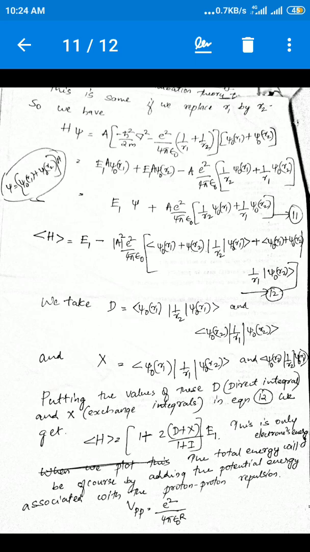And then there is one more term which represents the potential energy of the electron with respect to the first proton and with respect to the second proton respectively. That is minus e² by 4πε0 into 1 by R1 and minus e² by 4πε0 into 1 by R2.